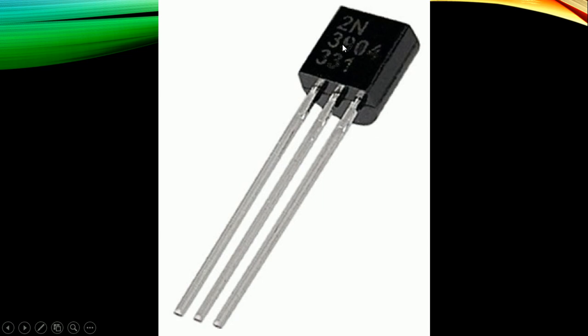But then again, as I've said earlier, transistors are components of the microprocessor. It's a different form of transistor. This one will not fit in the microprocessor because it is too big. Of course, the ones inside are very microscopic transistors that you cannot see with the naked eye.